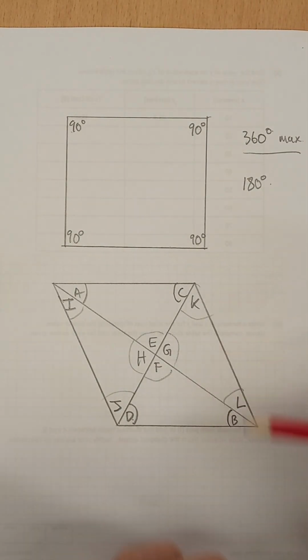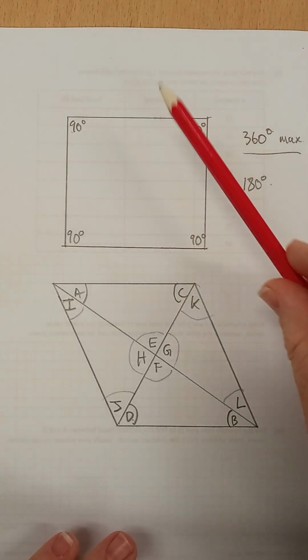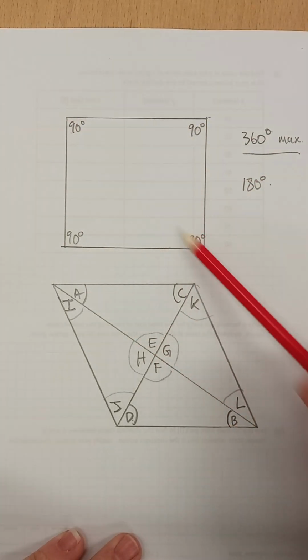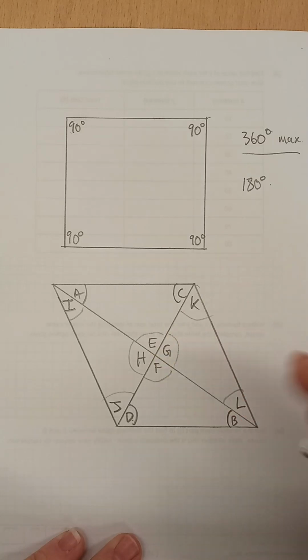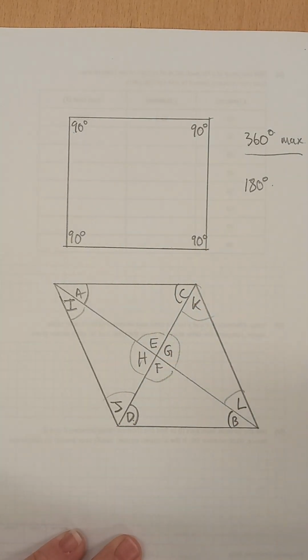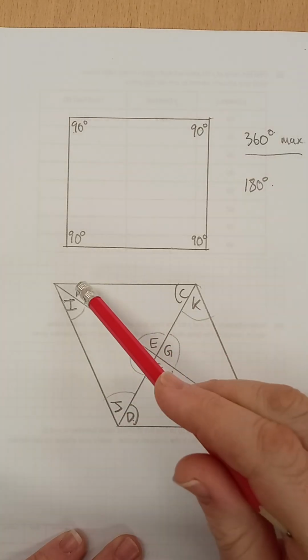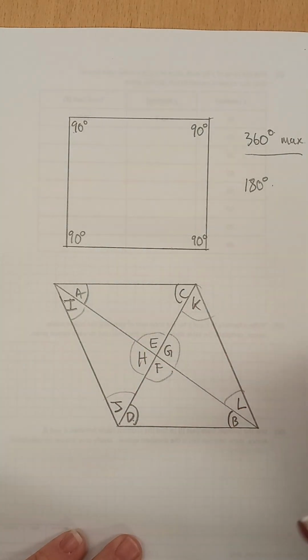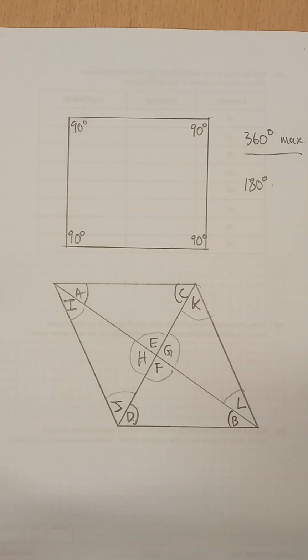Okay? So let's imagine that we draw two lines that join the corners and then we squash it a bit. So this is our classic parallelogram. So we're going to have a look at the relationship of each angle using the rules that we know and some new rules. Okay, so let's use the rules that we know already.